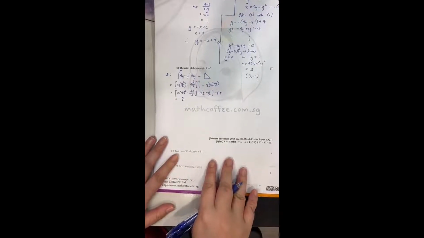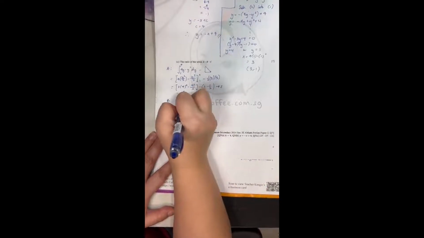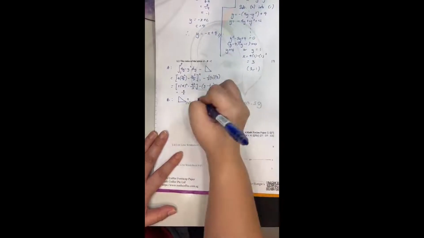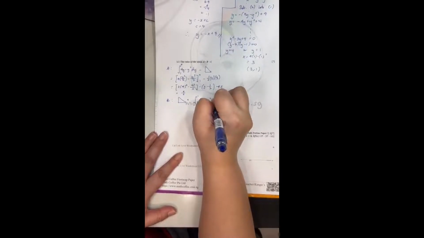Okay, so now let's move on to area B. So for my area B, I know that I will use the same triangle and then I plus the integral from 1 to 0 of 4y minus y squared with respect to y.